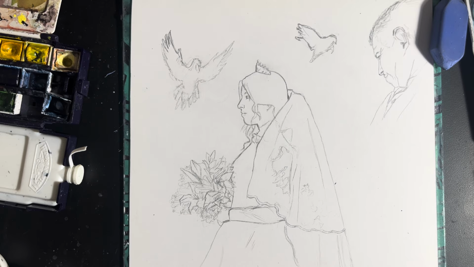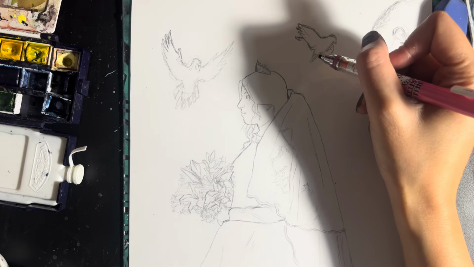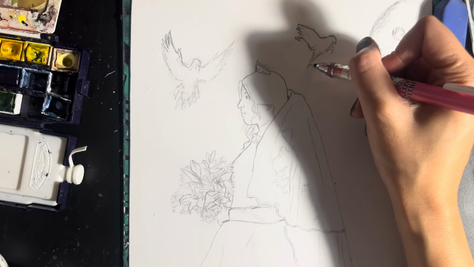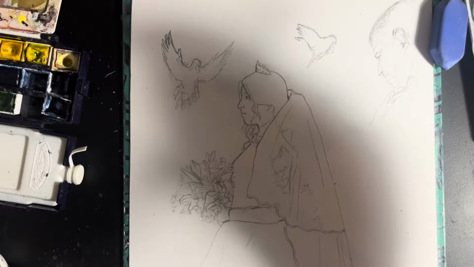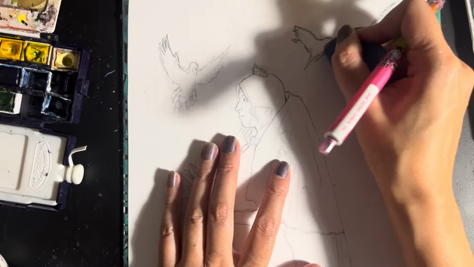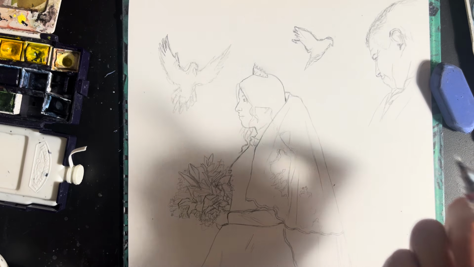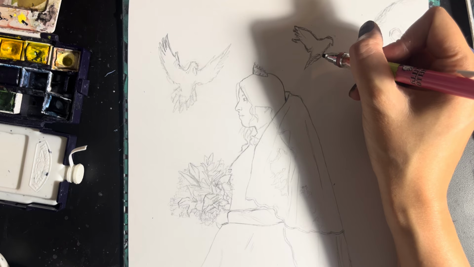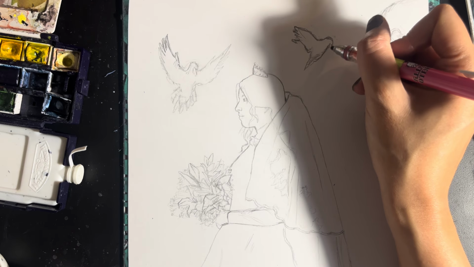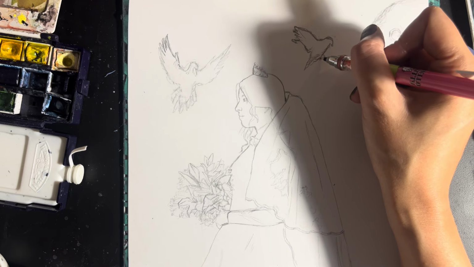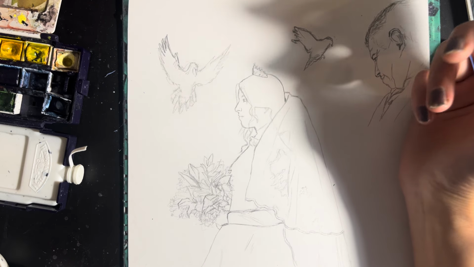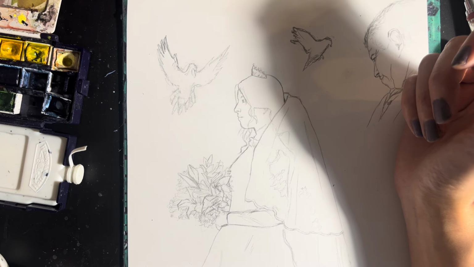So yeah, I think this looks pretty good. I don't want to make it too detailed, because if it looks too real, it's not going to feel like a dream. I just want things to be a bit of a blur, abstract, but more feeling based, if that makes sense.